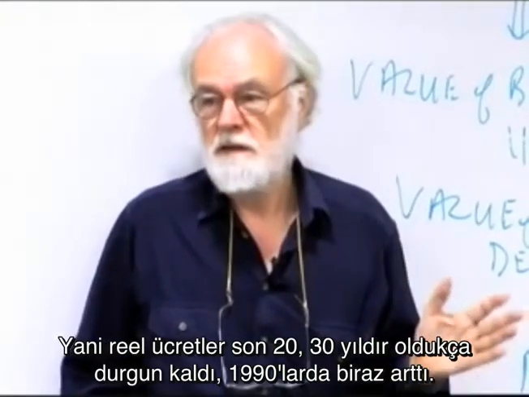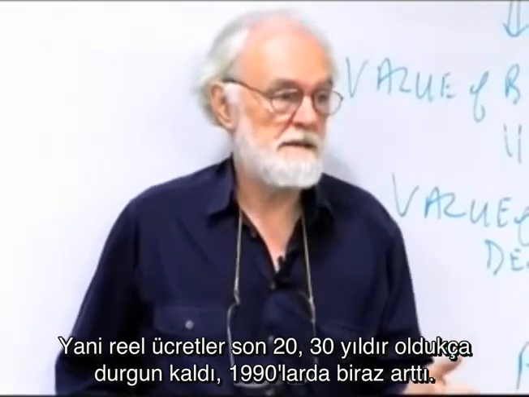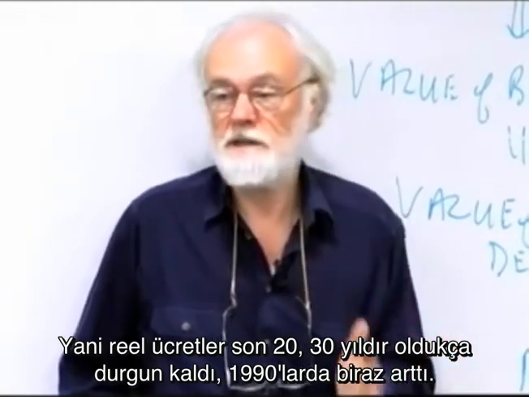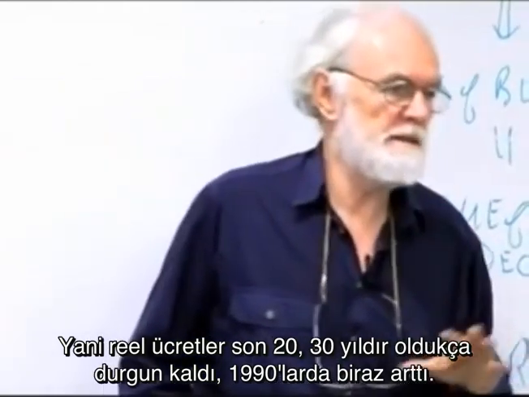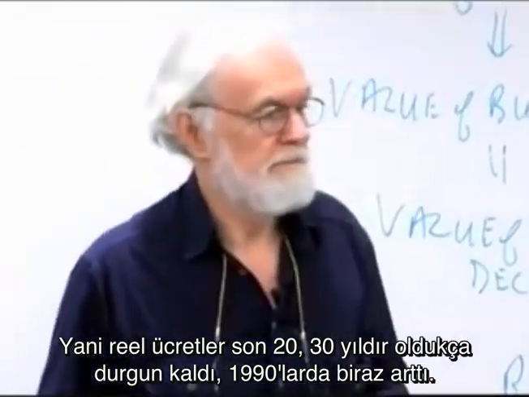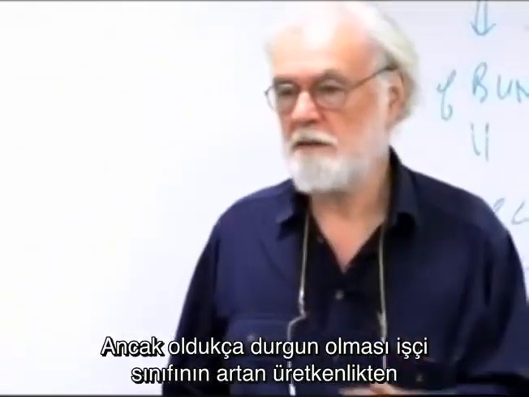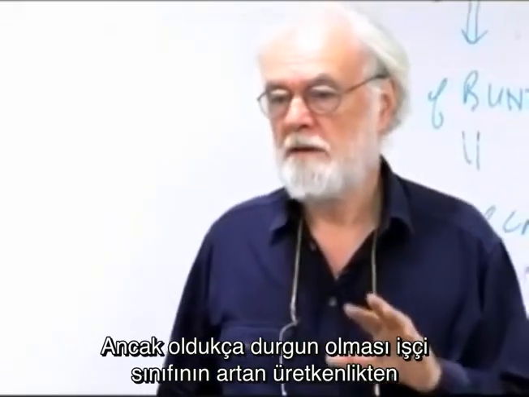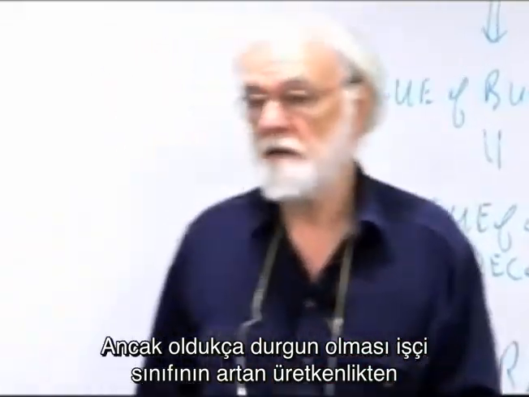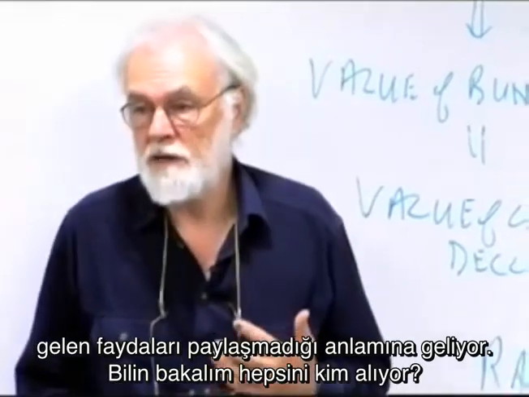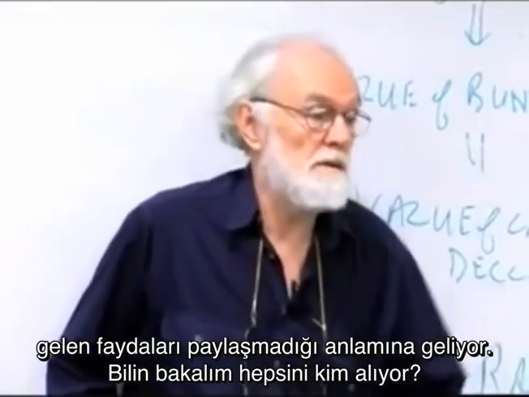In other words, real wages have remained pretty stagnant for the last 20, 30 years, a little bit increased in the 1990s, but pretty much stagnant, which means that the working class has not shared in the benefits that come from rising productivity. So guess who's taken it all?